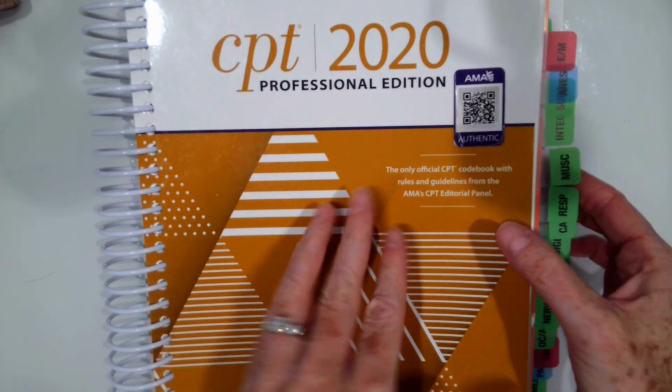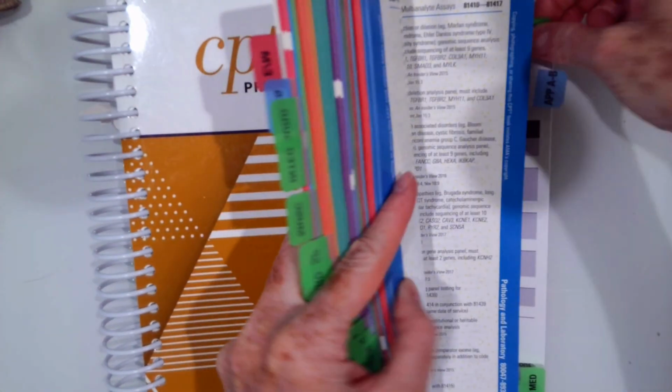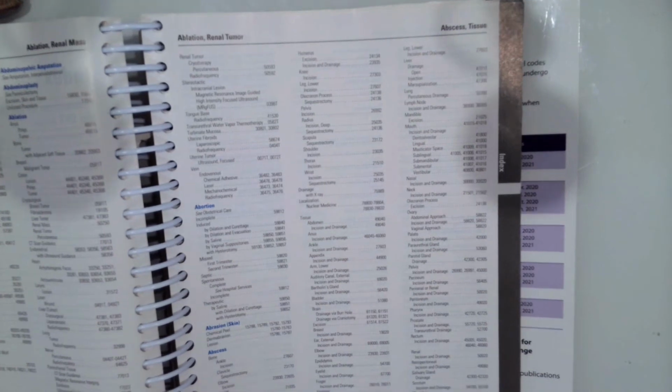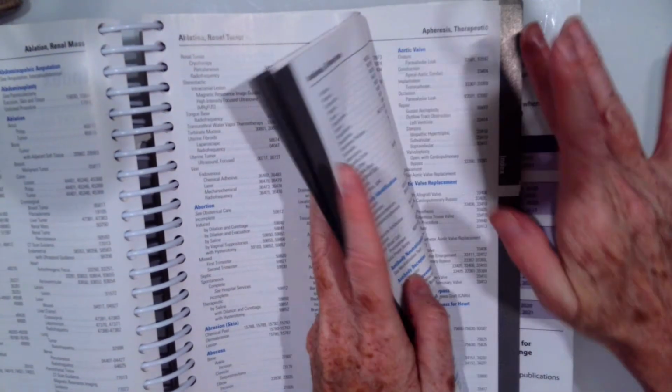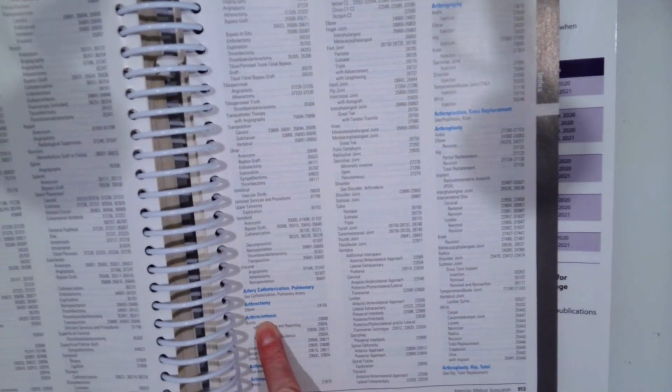So we're going to go to our index. We're going to look it up by the name of the procedure. So we're going to go to A, to arthrocentesis. Arthrocentesis right down here. So then we have a bursa, intermediate joint, large joint, or small joint. Well, the knee is a large joint.